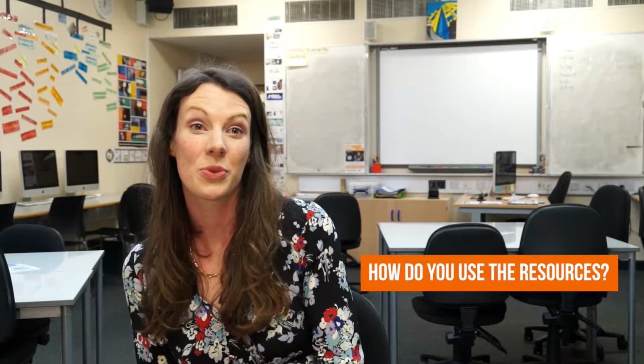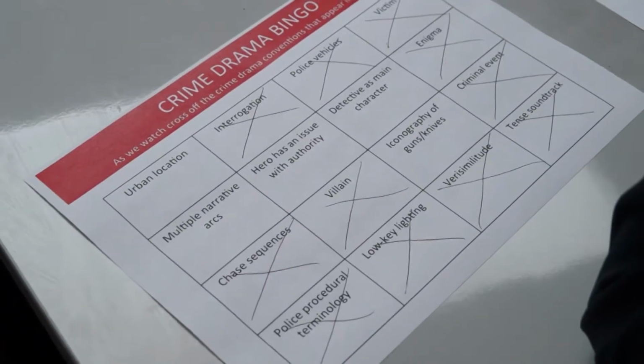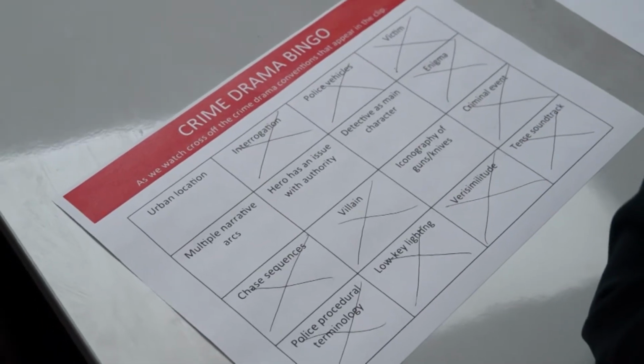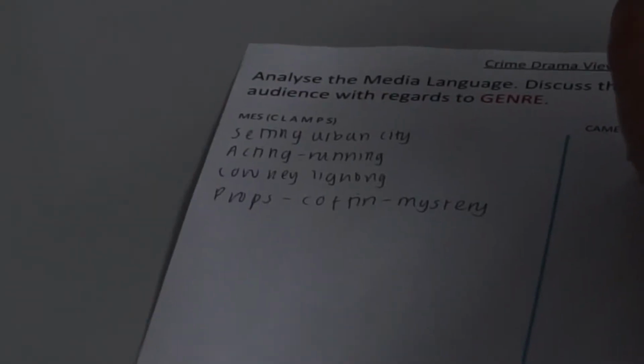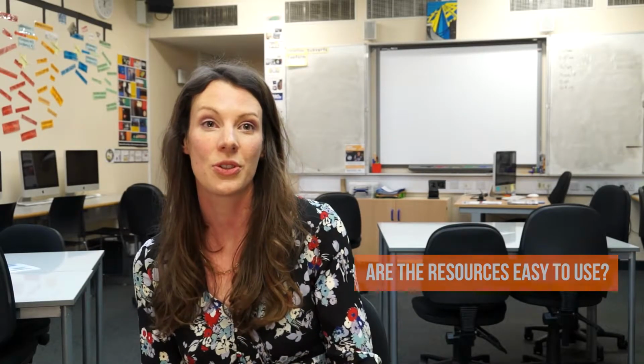So how I use the resources really varies upon the unit that we're teaching. Some resources I'll give to the pupils directly, or we'll work on them on the computers. However, many, and I find this the majority of the time, I'll take them, use them as inspiration, or adapt them for the classroom. The resources are really easy to use, and the ones that I use directly with the students, I often upload the links onto the Google Classroom so they can access them more easily.